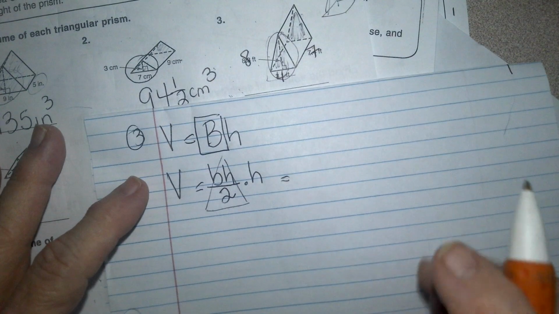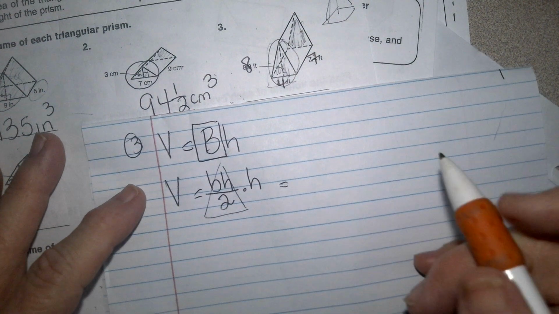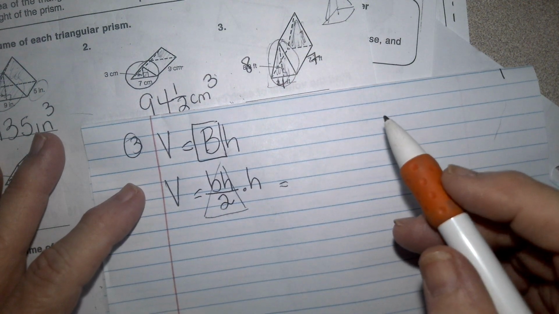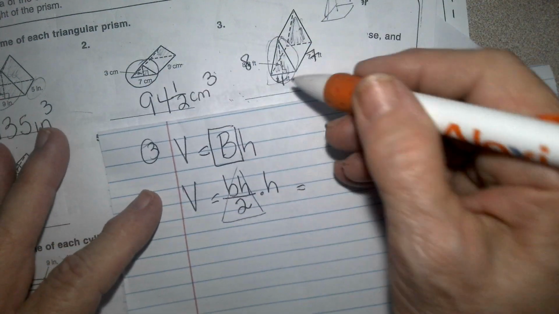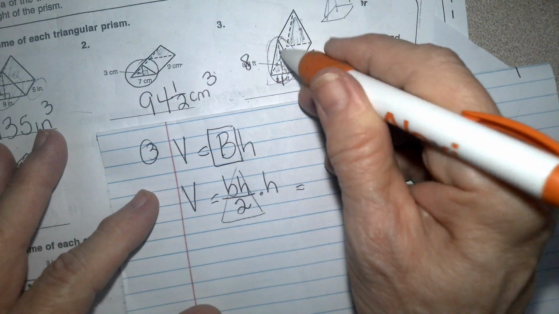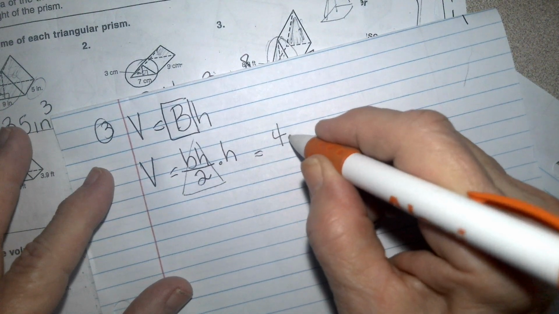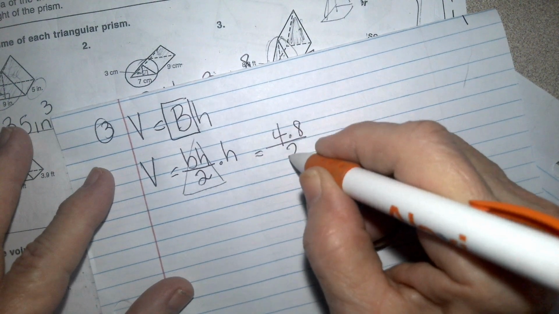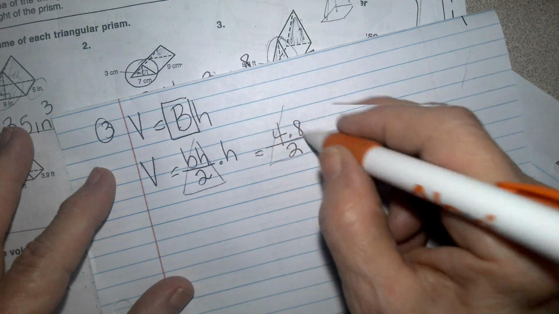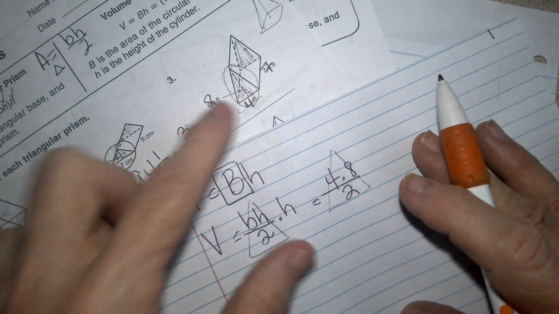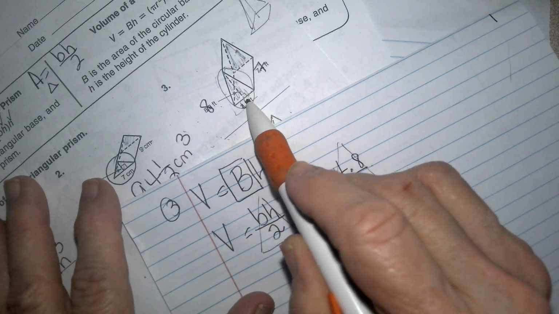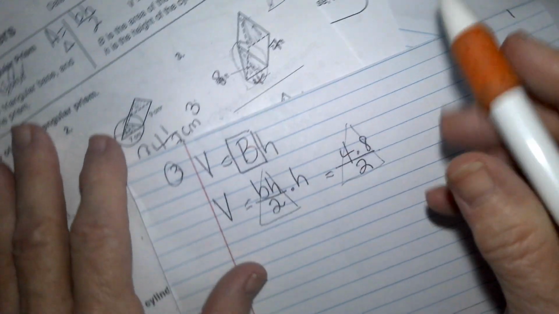So who knows what's the base? Johnny, what is the base and the height of the triangle? Hold on a second. And then what? Very good. So 4 is the base times the height divided by 2. So that's the information from the triangle. And then what would be the height?